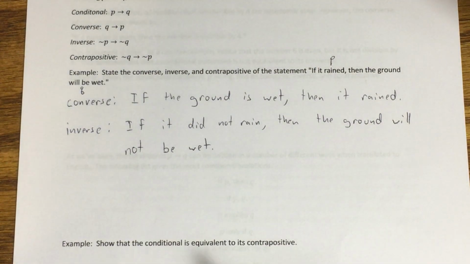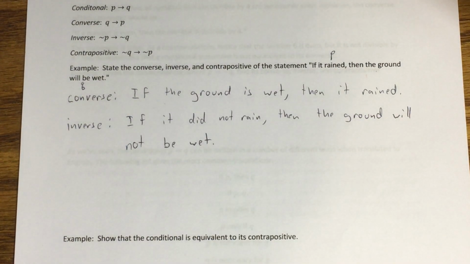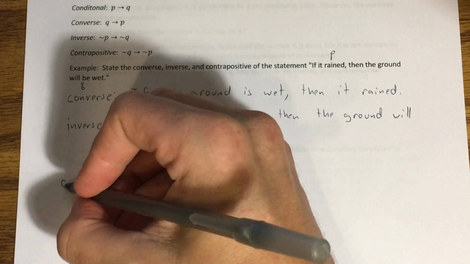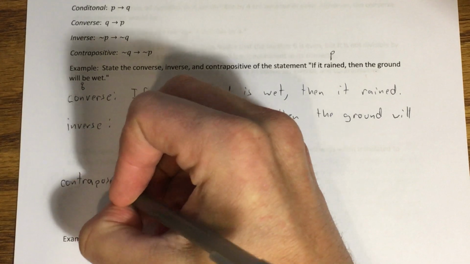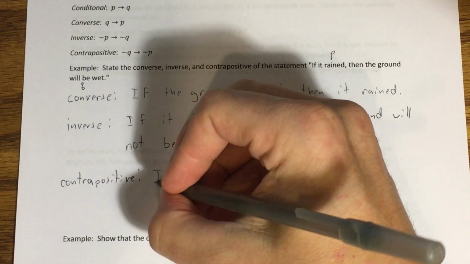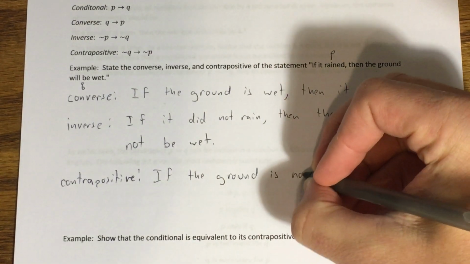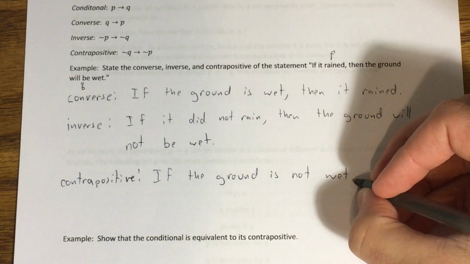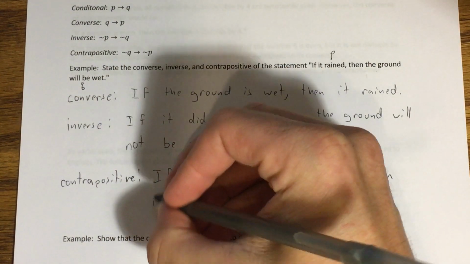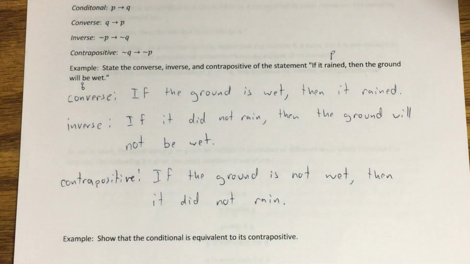Finally, the contrapositive, which is like the converse and the inverse done simultaneously. So we want to switch the order of the 2 statements, the consequent and the antecedent, and then take their negations. So for our contrapositive, we would say, if the ground is not wet, then it did not rain. Okay? So those are your 3 different related statements to our conditional.